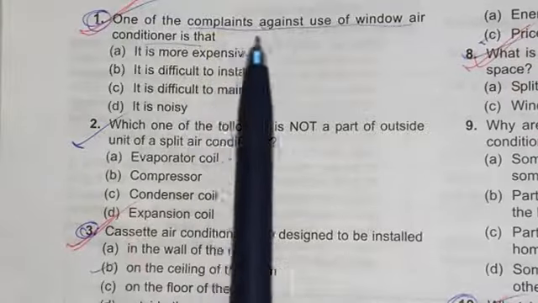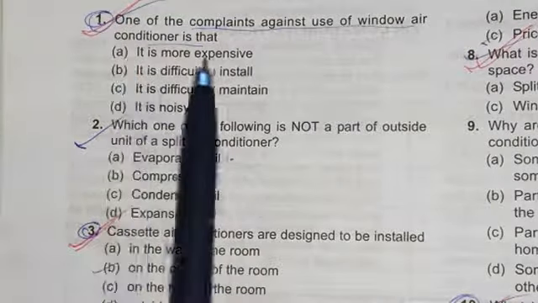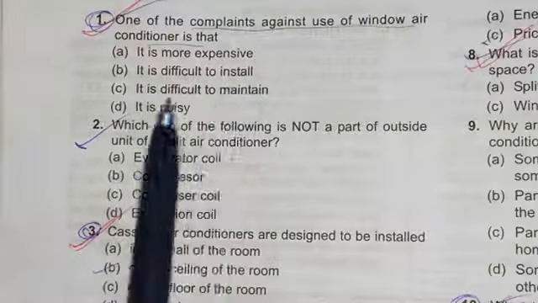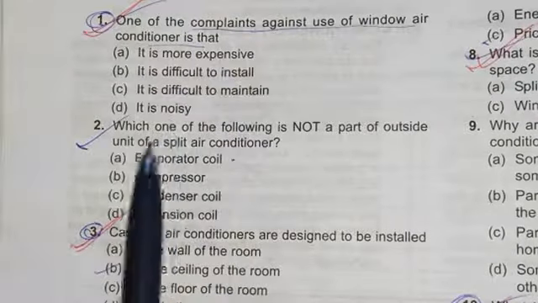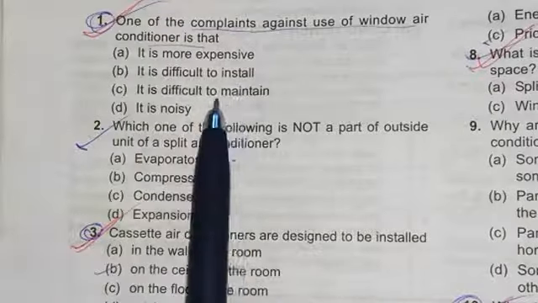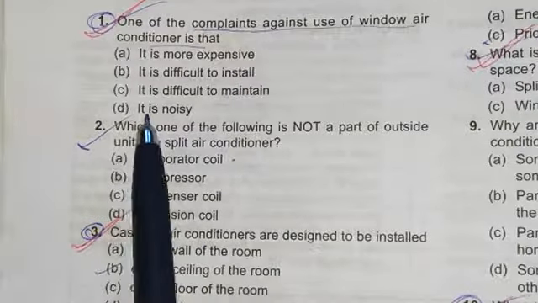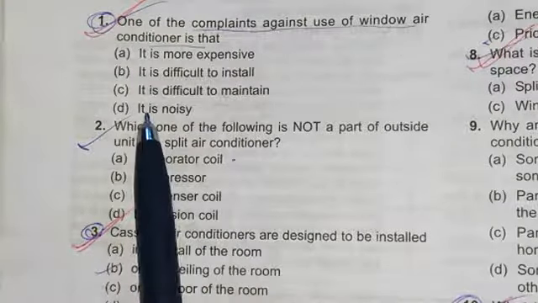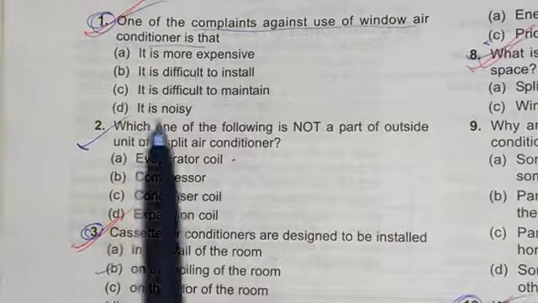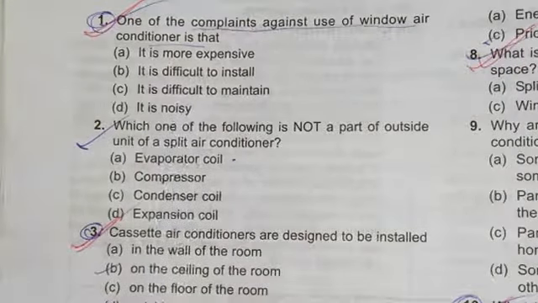Which one of the complaints against the use of an air conditioner is that: A, it is more expensive, it is difficult to install, it is difficult to maintain, it is noisy. It is not that expensive, it is not difficult to install, it is not difficult to maintain. So the answer is D, it is noisy, because all the units, compressor, condenser and everything are inside one single box, one single unit, so that makes noise. So option D is correct.